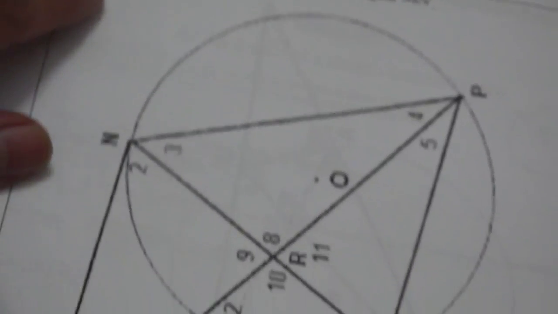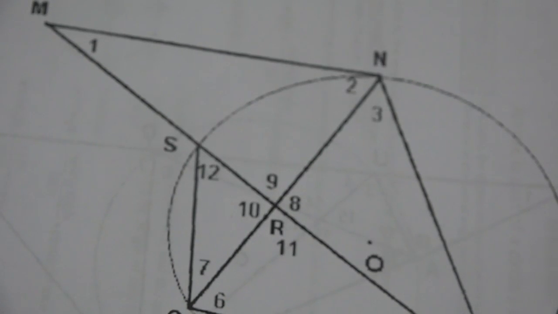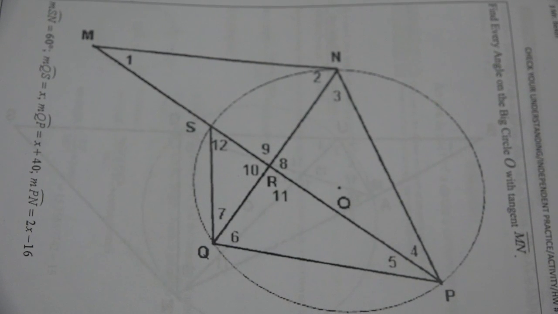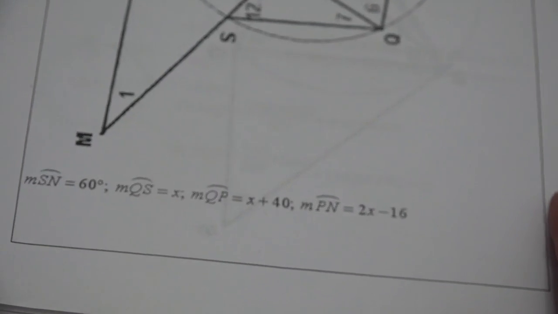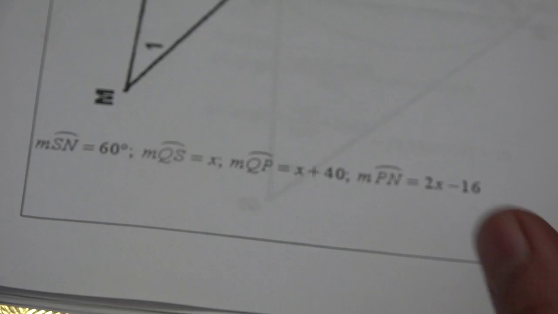Okay then, so now we have a different circle. We have it right here. Guess what? The big circle. Find all the measures. So how am I gonna do this? Easy. First, I need to know what the ratios are. So, arc SN is 60 degrees.